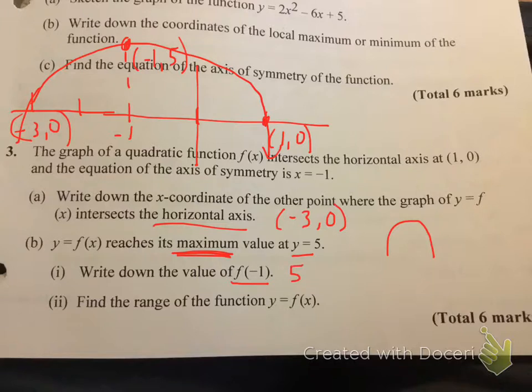It's just 5. Find the range of the function. So it's a parabola, it goes forever in one direction. So it's going from negative infinity to 5. You could also write that as y is less than or equal to 5. So kind of decoding what you got to look for in the picture.